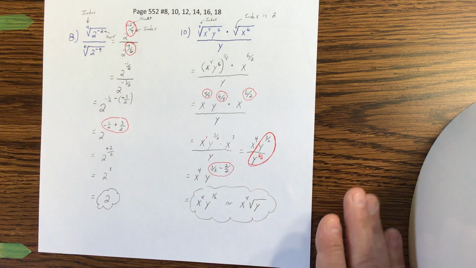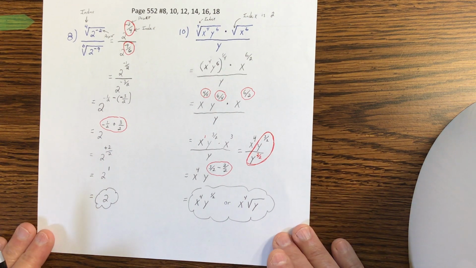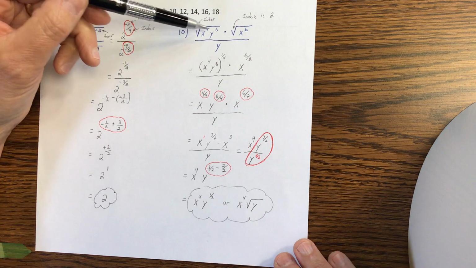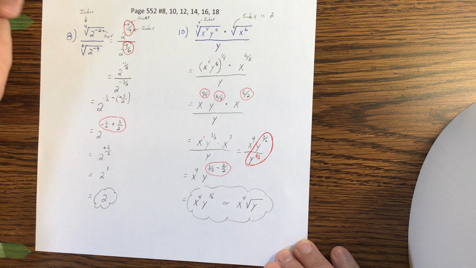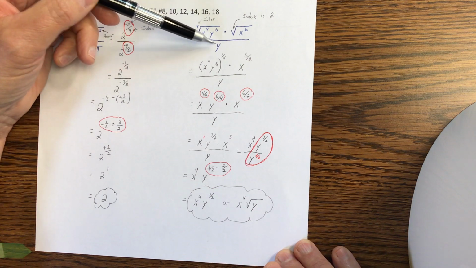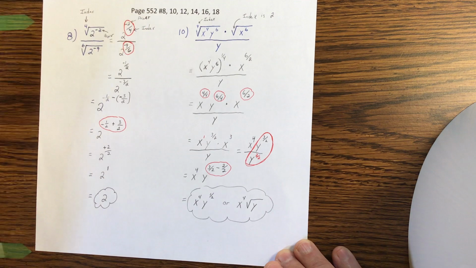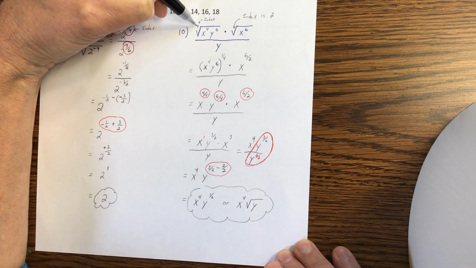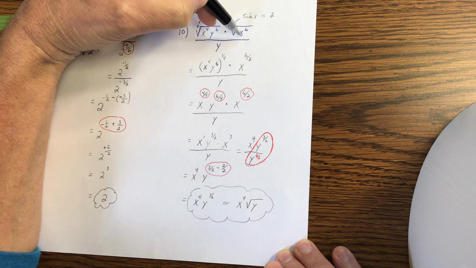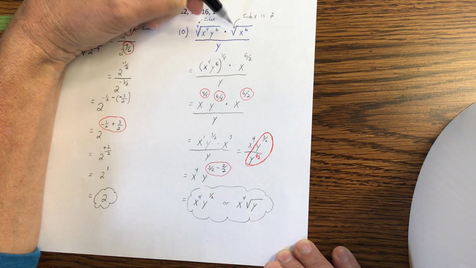So let's look at number 10. Okay, number 10, I got my paper set up so I don't have to do any shifting. We have a radical expression multiplying another radical expression divided by a variable. But we have two radicals here that have different indexes. The first radical has an index of 4, and this other radical has an index of 2.